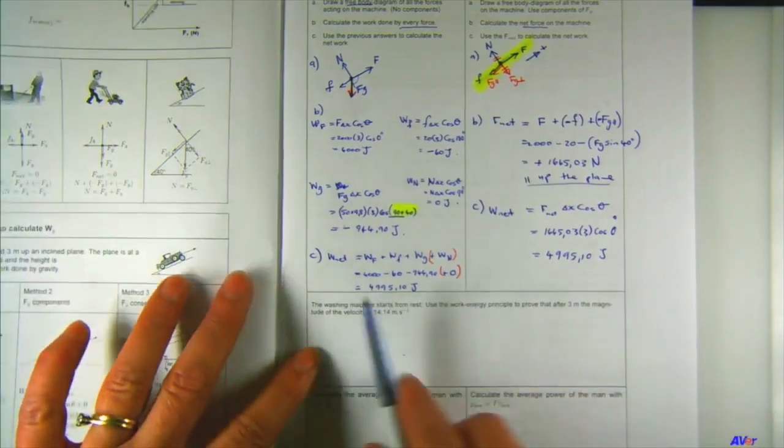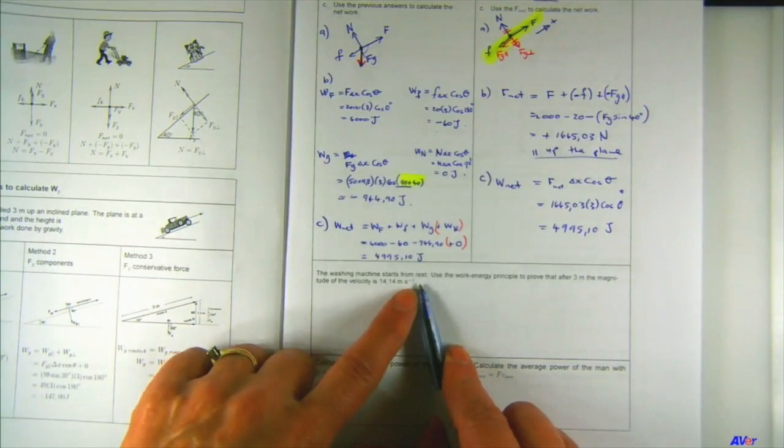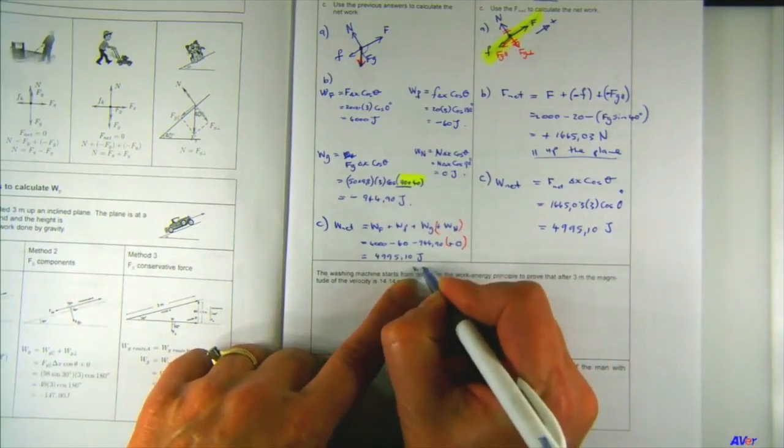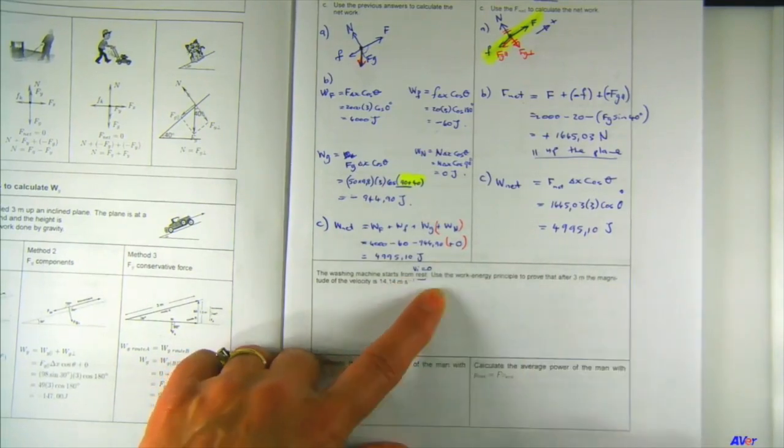So now in this one I ask you, the washing machine starts from rest. What do you get from that? That v initial is 0. Right, it's starting from rest, so the initial velocity is 0.